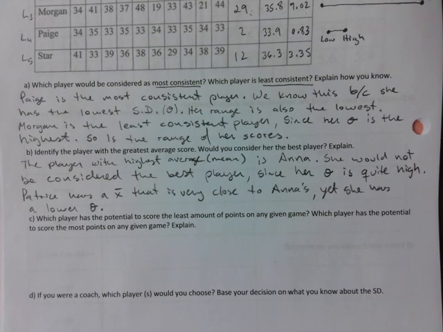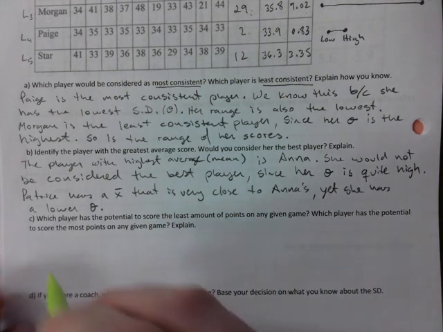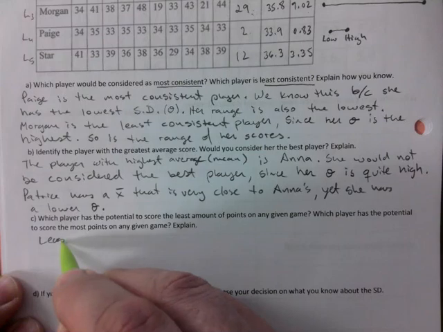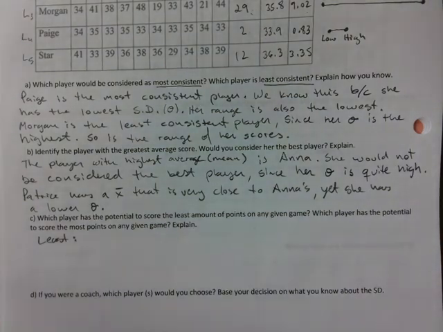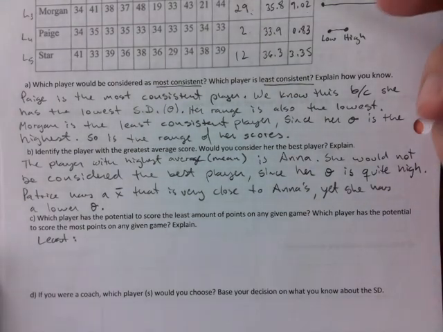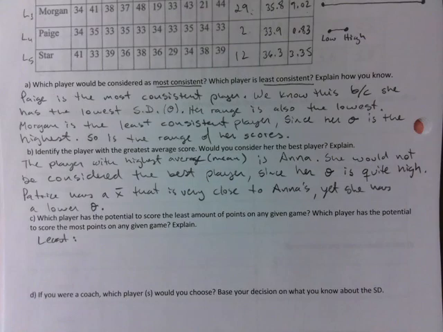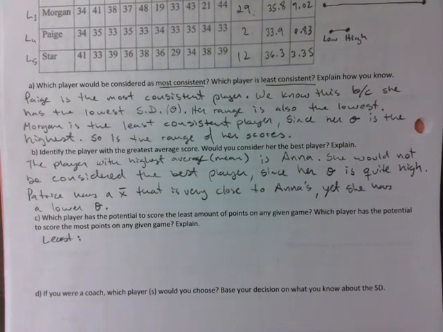Which player has the potential to score the least amount of points on any given game? Which player has the potential to score the most points? Least ever, which one would it be? That's where I kind of broke my own rule. I told you to show the min and the max as you were doing the math here. Can somebody help me out? Because I probably won't see it.